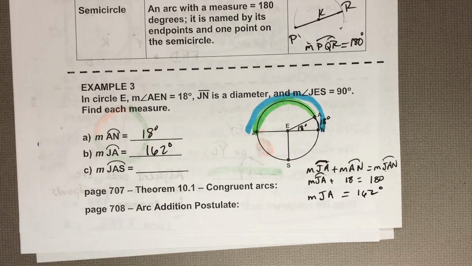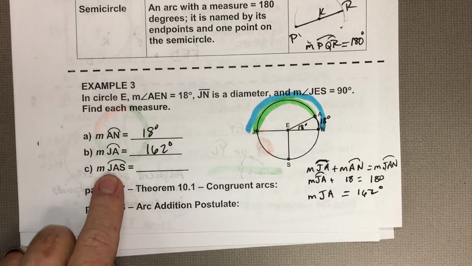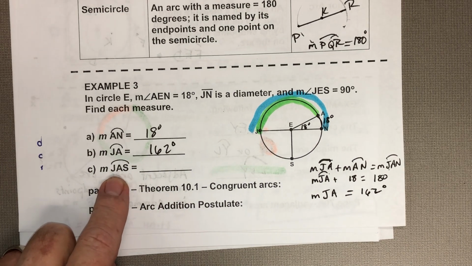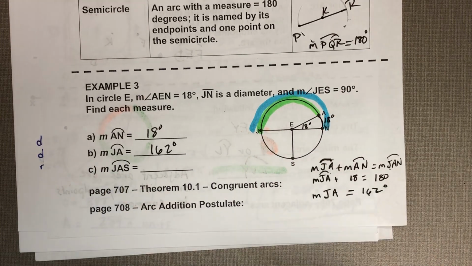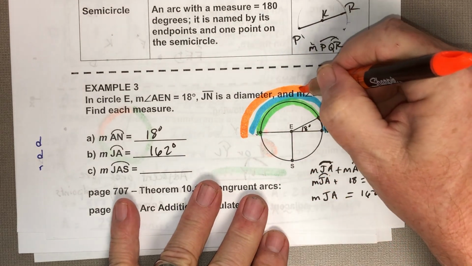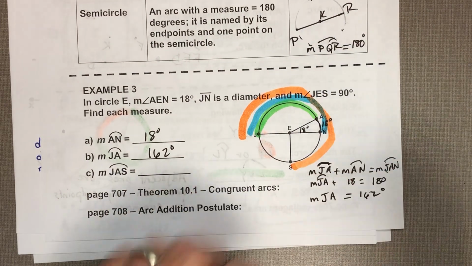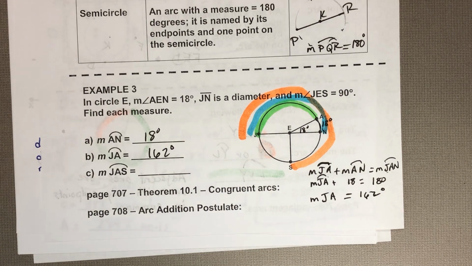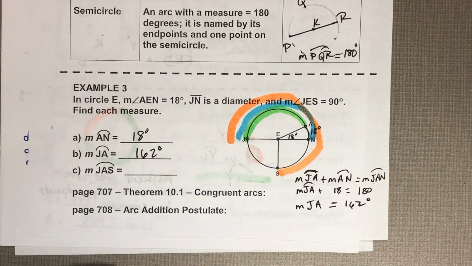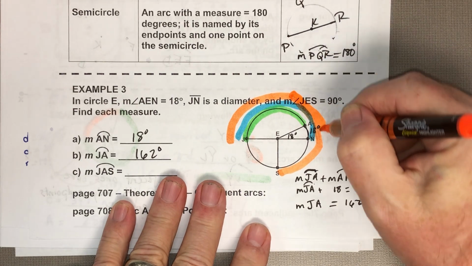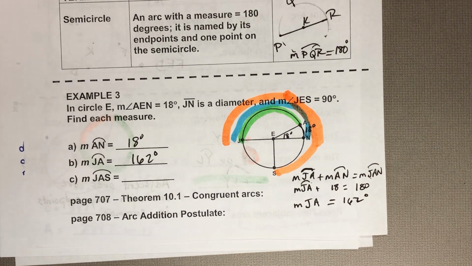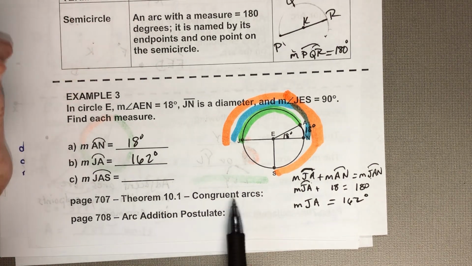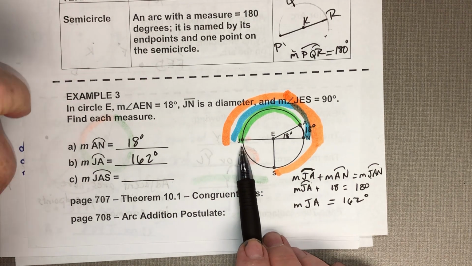Now it wants us to find the measure of arc JAS, from J through A all the way over to S. Now, there's some information that we haven't talked about. Let me add that color there so you can see it coming all the way around. Highlighters really help with some of these figures. They get kind of intense.